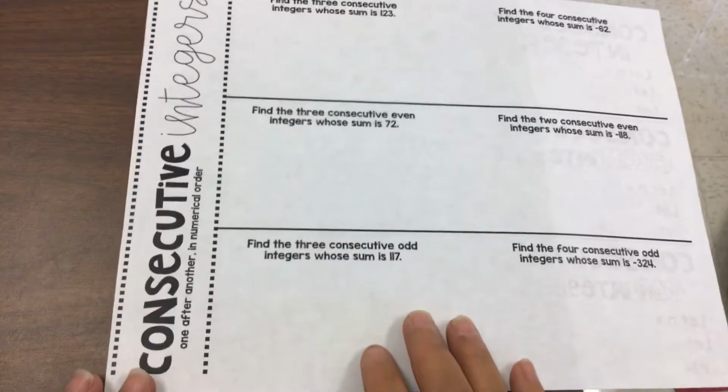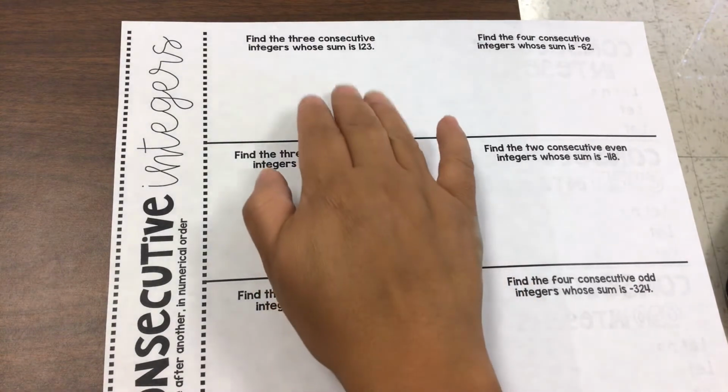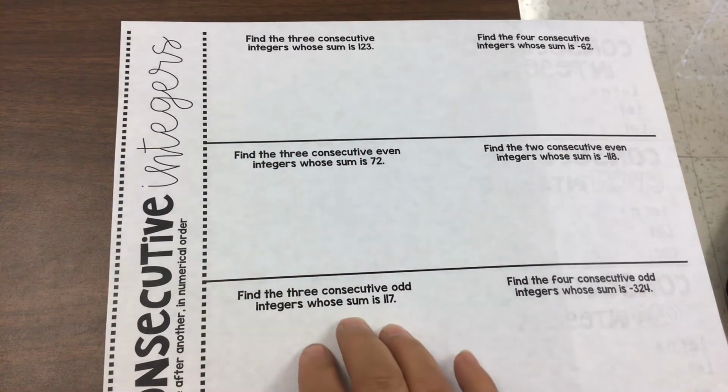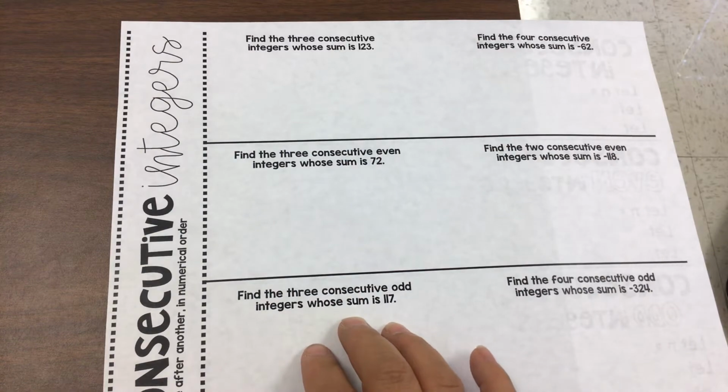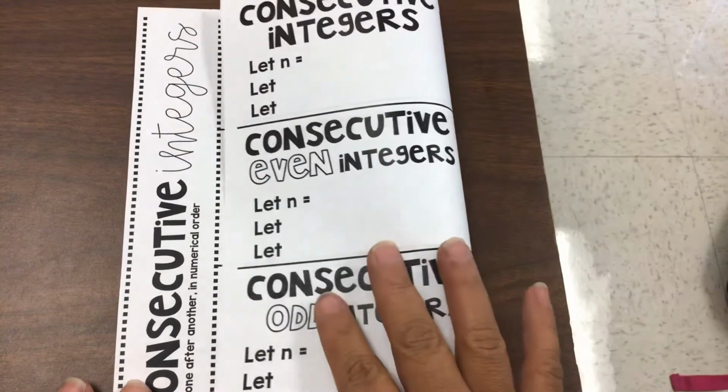This is the handout for consecutive integers. We're not going to do all of it today. We're just going to do these three to see if you understand. If you need more help, please come to tutorials to get the help that you need. First, we're going to fold this over this way.